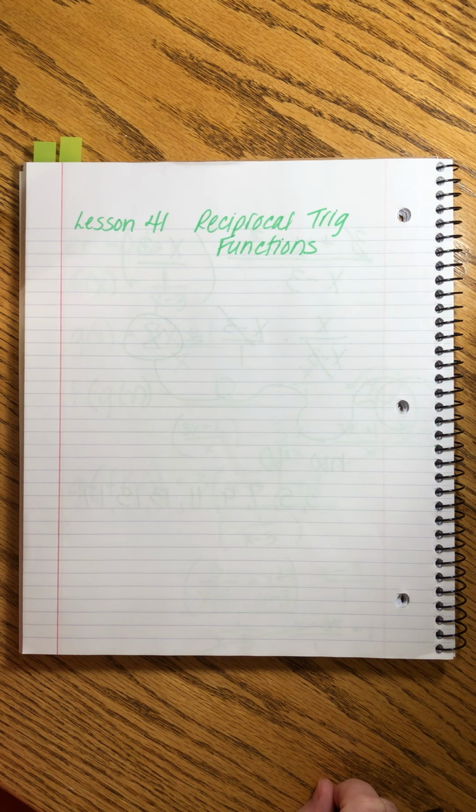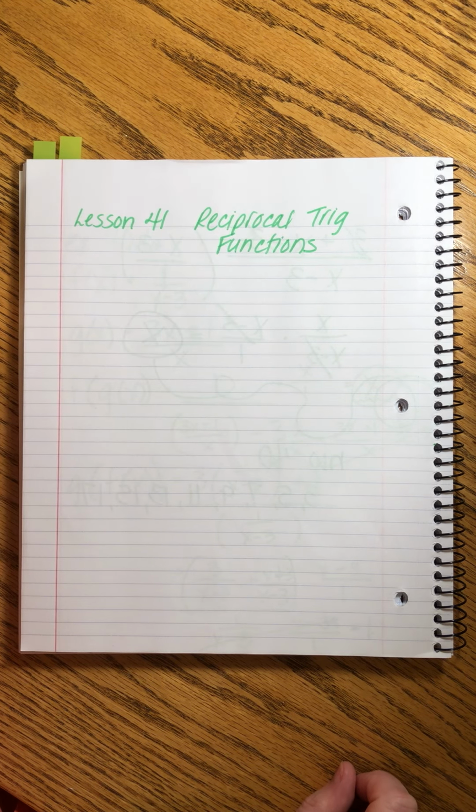Saxon Advanced Algebra? No, that's not the name of this course. Saxon Advanced Mathematics. Tricked me, John. Lesson 41. There's actually two parts to this lesson.